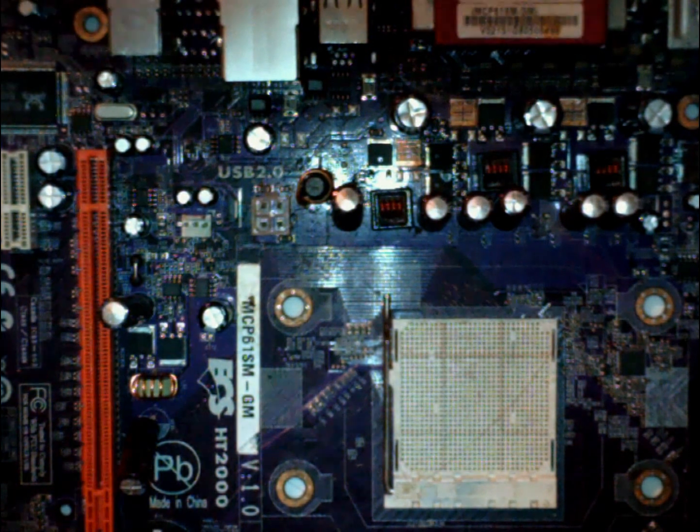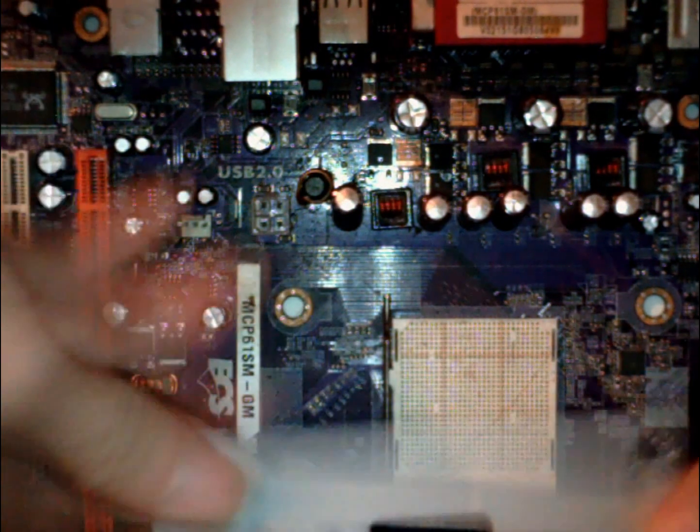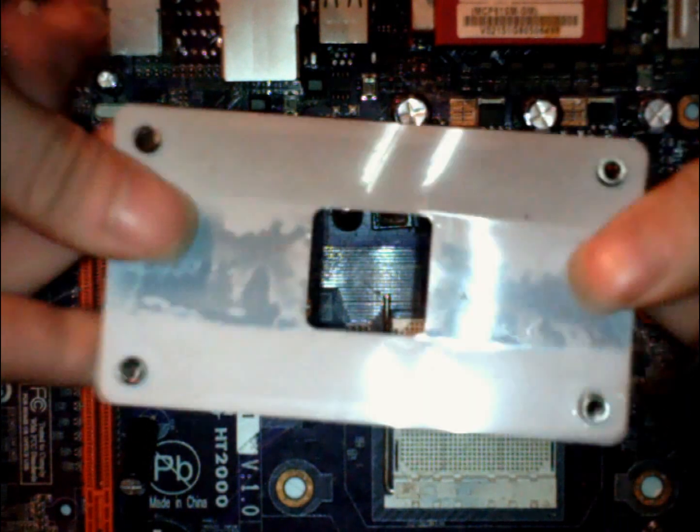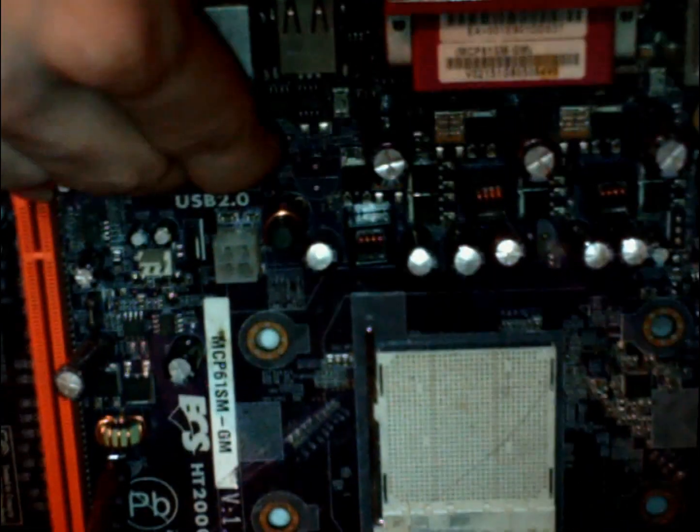From there, you'd take your back plate. This is a back plate. And then it would go right under there.